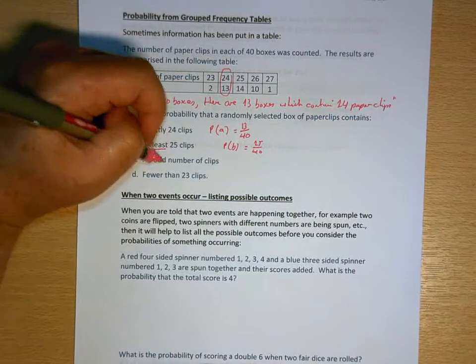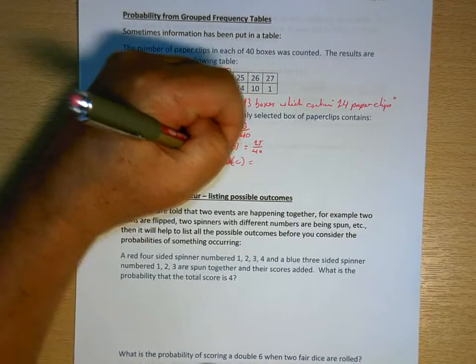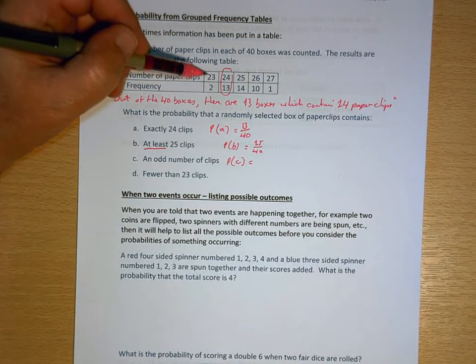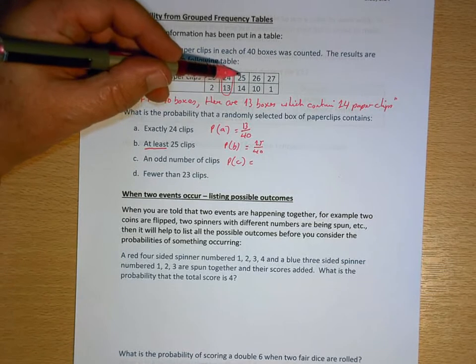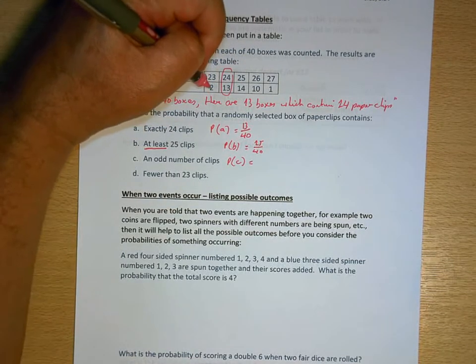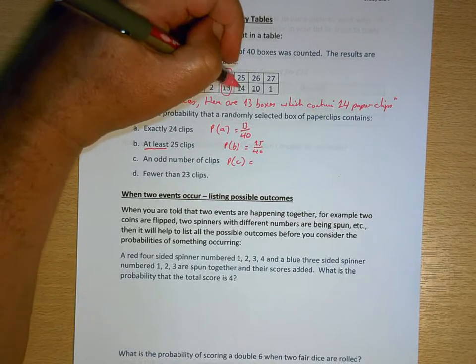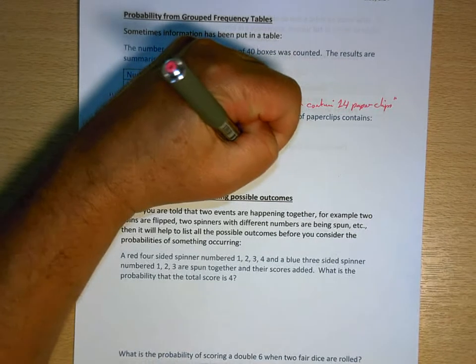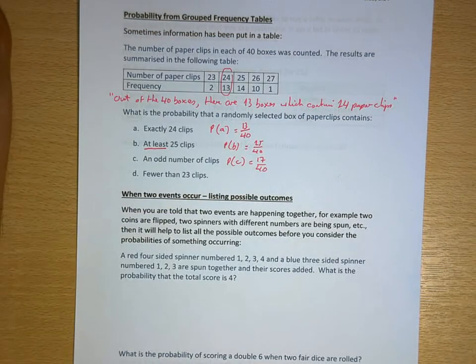An odd number of clips, so the chances of you getting an odd number of clips would be if you picked a box with 23 in, or a box with 25 in, or a box with 27 in. So that's going to be 2, 16, 17 out of 40 boxes available to you.